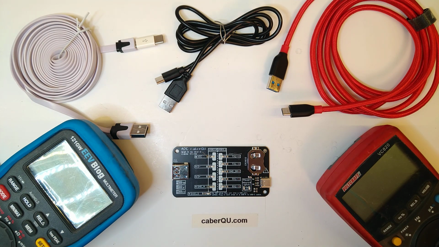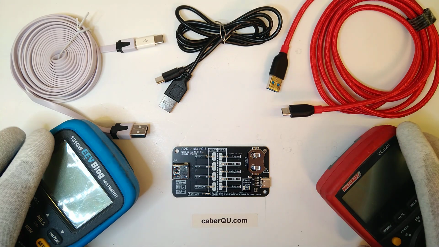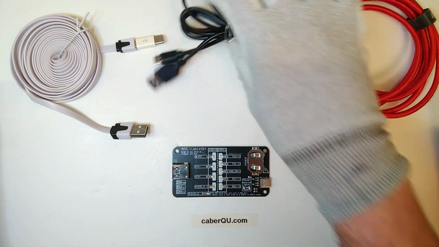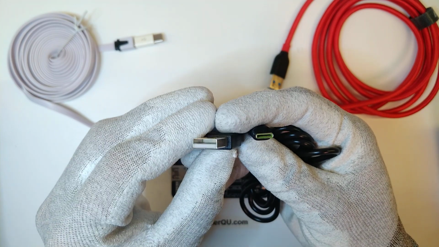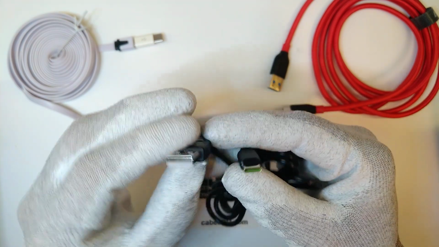Today we're going to take a look at internal cable resistances and how they matter with how fast your phone or other device can charge from a wall outlet or other USB supply. So first we need to take a look at how internal cable resistances actually matter with how your phone can charge and with what current your phone can charge.